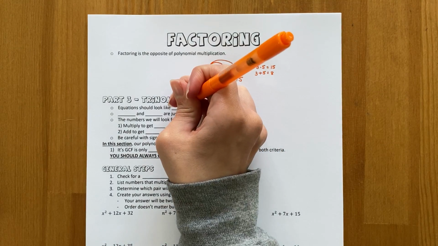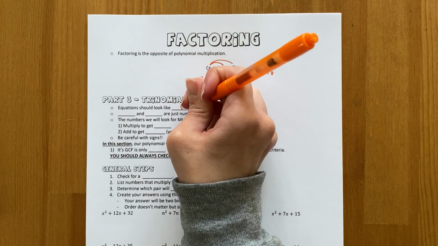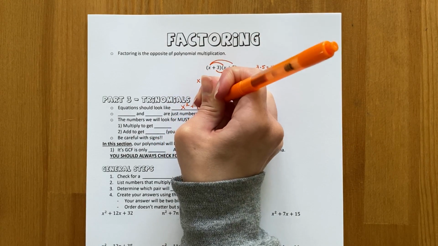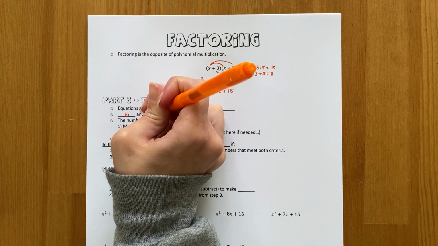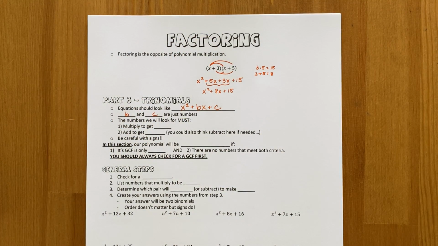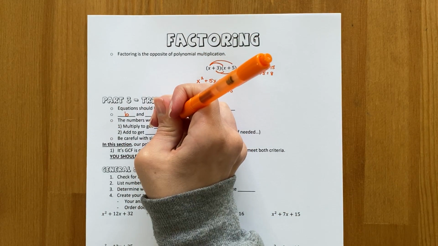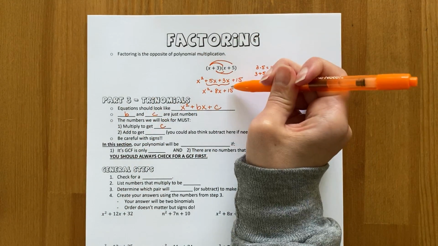Now these equations are going to take a little bit different format. They're going to look like x squared plus bx plus c. Now they don't have to have plus signs. They could have minus in either position as well. But b and c are just going to be numbers, so you won't see those variables filled in there. Now, the numbers that we're trying to find have to multiply to be c. So they have to multiply to be that last number.